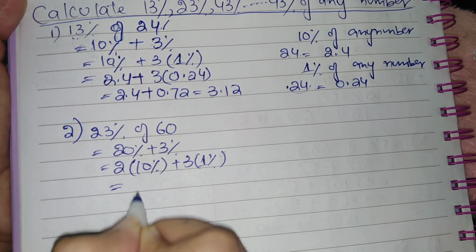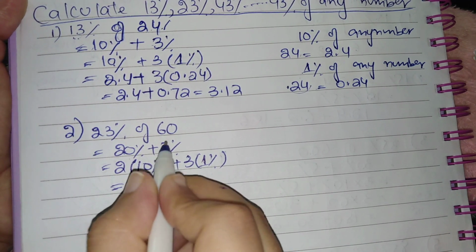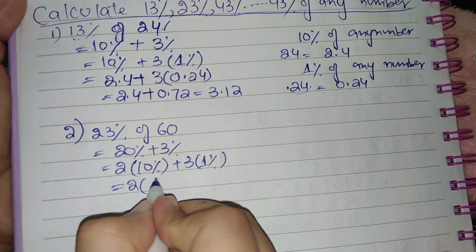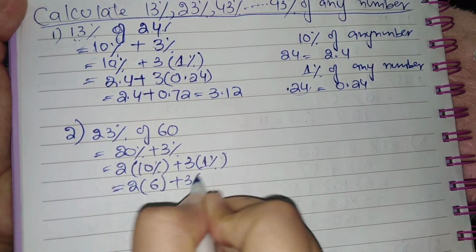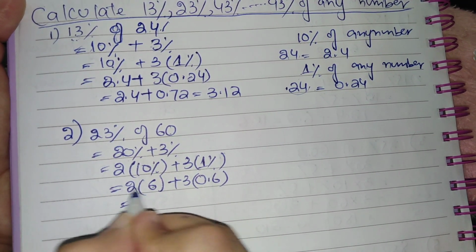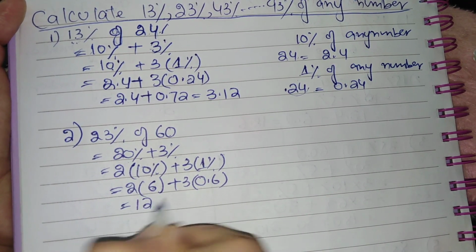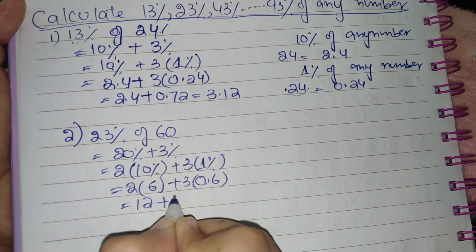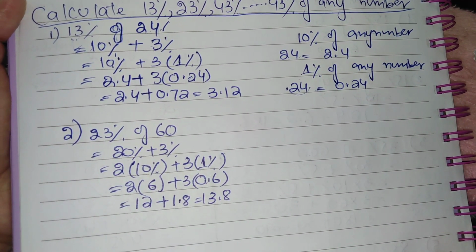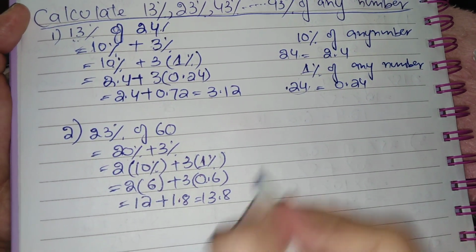As we know, 10% and 1%. So what will be 10%? 10% of 60 will be 1 digit from the right, this will be 6, and 2 digits from the right will be 1%. So 6 into 2 will be 12 and 3 into 0.6 will be 1.8. So 13.8 is the 23% of 60.